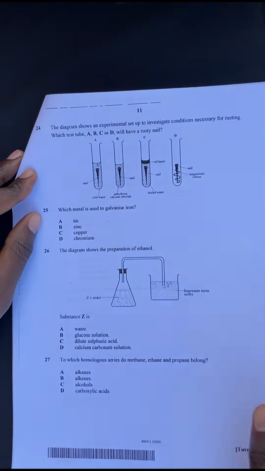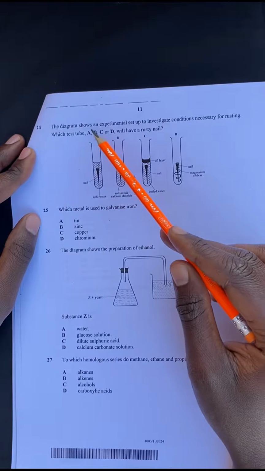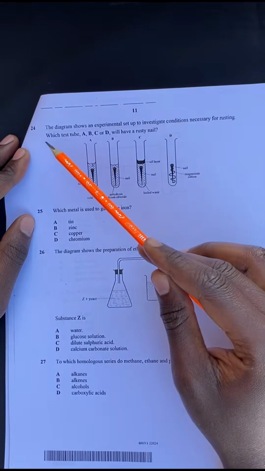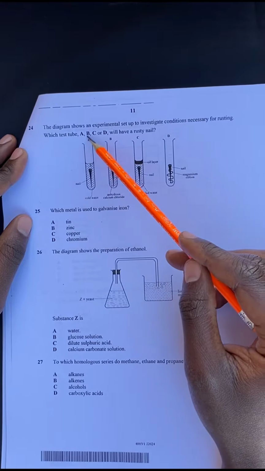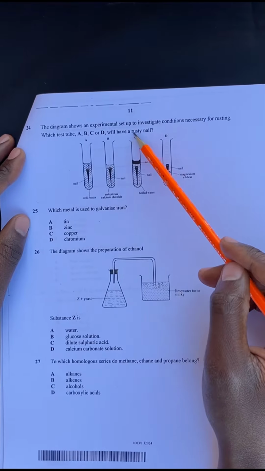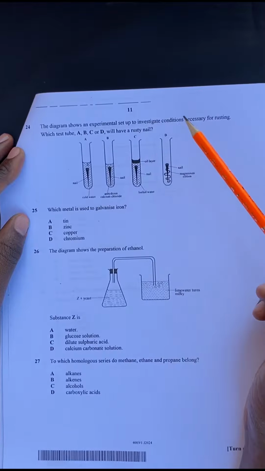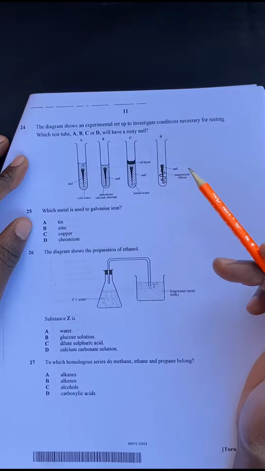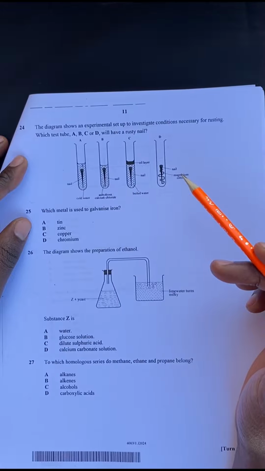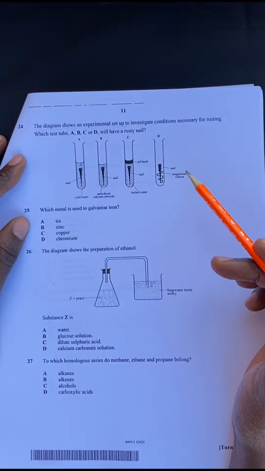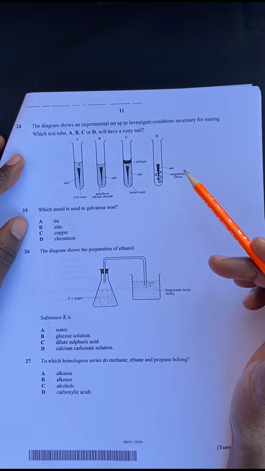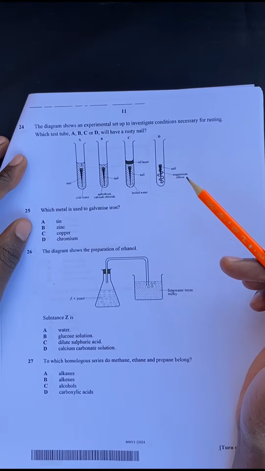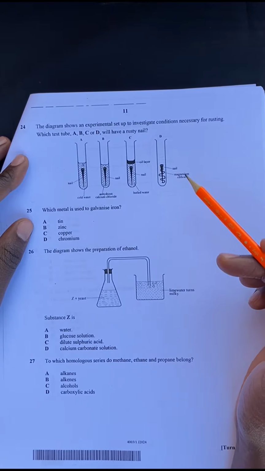Question 24. The question reads, the diagram shows an experiment set up to investigate the conditions necessary for rusting. Which test tube, A, B, C, or D, will have a rusting nail? So for rusting to take place, we need iron, also need water, also need oxygen. So rusting is an oxidation process. So the combination of water and oxygen speed up the oxidation of iron into iron 3 oxide.